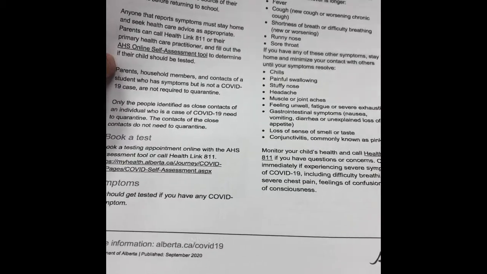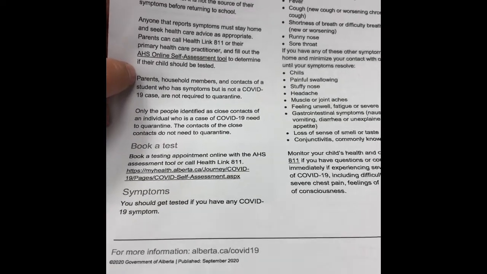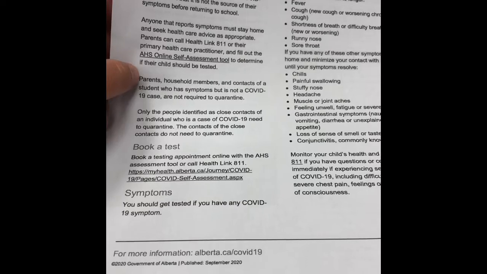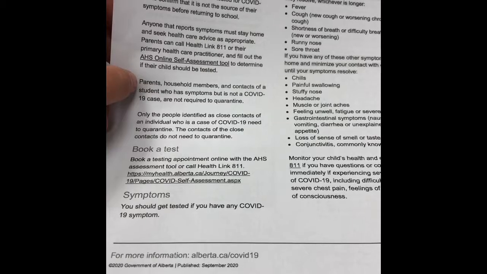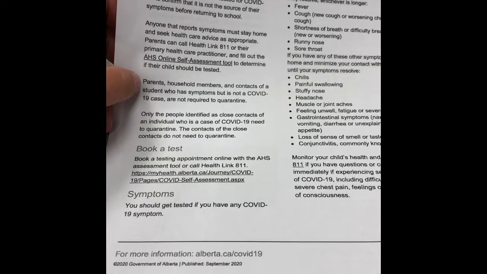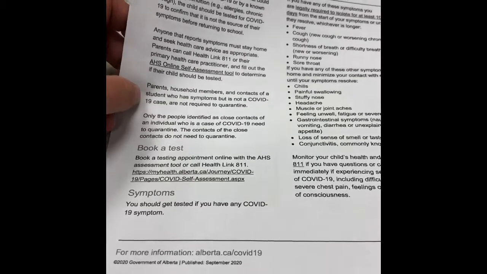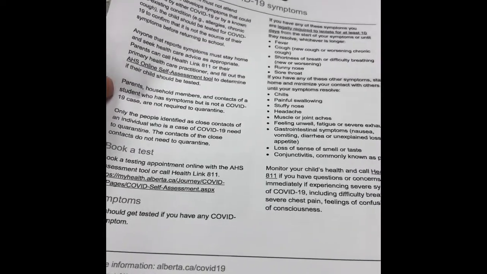Obviously, we know that parents and contacts of a student who has symptoms, but it's not COVID-19, are not required to quarantine. So what that means is if one of your children is showing symptoms of COVID, but nobody in your household has come into any close contact with anybody with a confirmed case of COVID, then the rest of the siblings can still go to school, and parents can still go to work. Obviously, if you are identified as a close contact of somebody who is a case of COVID-19, then yeah, you're going to have to quarantine.